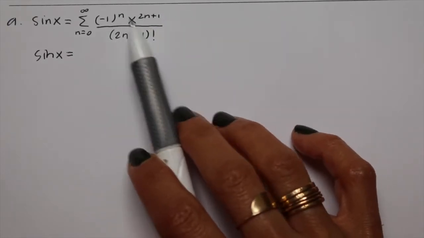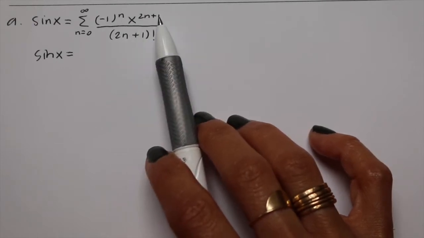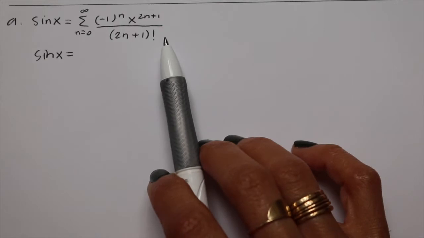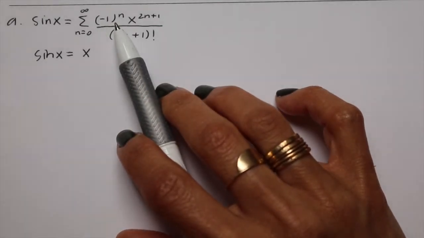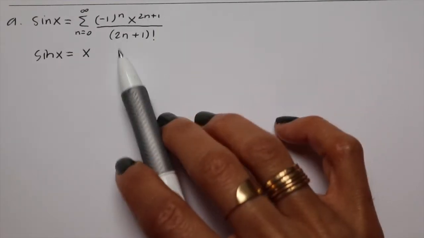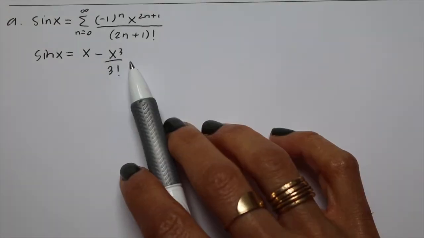When you plug in 0 here, you get 1. When you plug in 0 right here, you're just going to get x. And when you plug in 0 right here, you get 0 plus 1, or just 1 factorial. 1 factorial is 1. Plugging in a 1 right here, you get a negative term. When you plug in 1 right here, you get x cubed. When you plug in a 1 right here, you're going to get 3 factorial. And we'll just continue doing that.